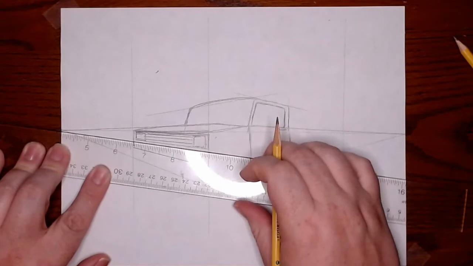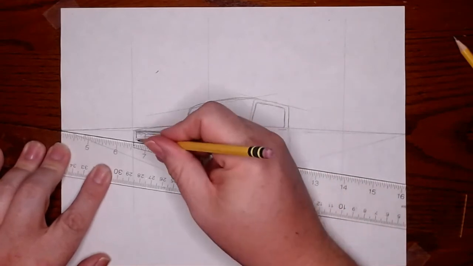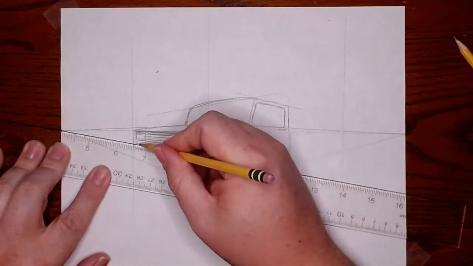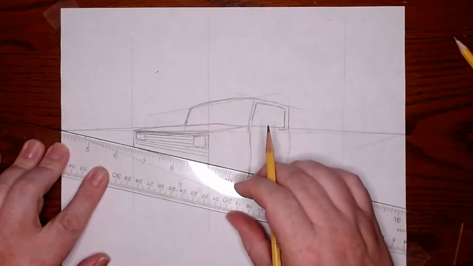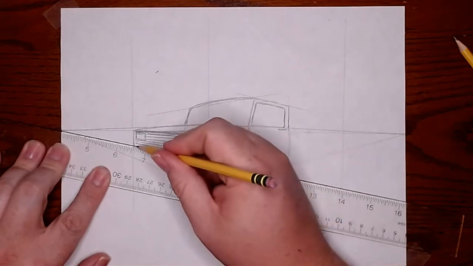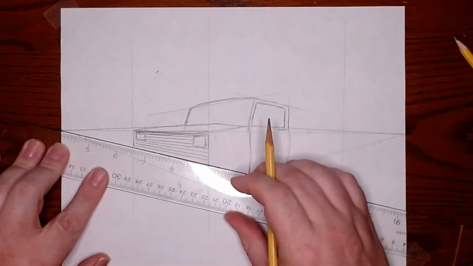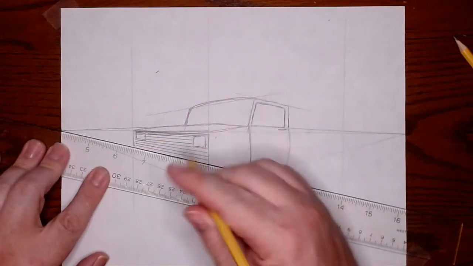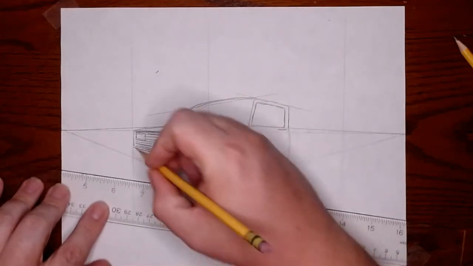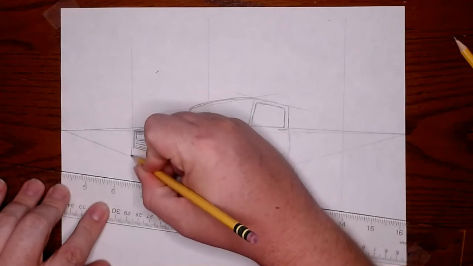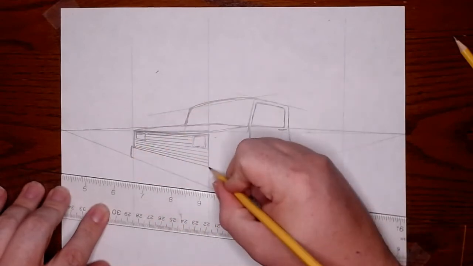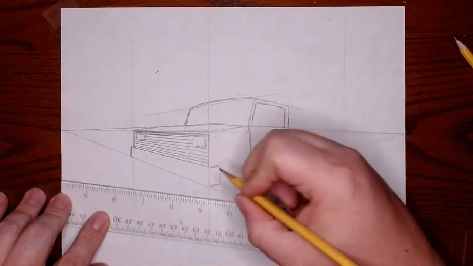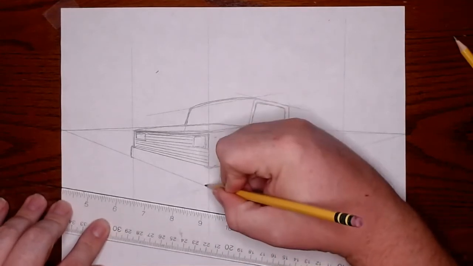Kind of correcting the headlight there. Alright, and that's the end of the grill. So let's put a little bit of a bump out to represent our front bumper. It kind of wraps around the side of the truck.